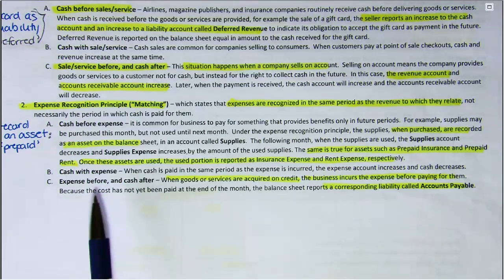Now, situation C. You received services on credit and you did not pay for them. Since we received the benefit of the cost, you would record an expense. But you cannot reduce the cash account because you didn't pay for them. You would credit a liability account called accounts payable. Later on, when you pay for what you received, you will reduce both the cash account because you're paying for it, and you would reduce the accounts payable account because you no longer owe the money.